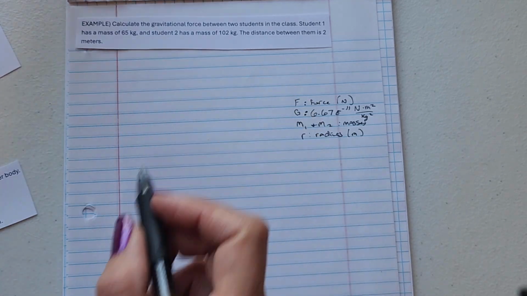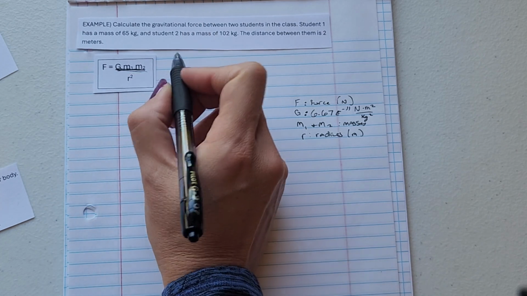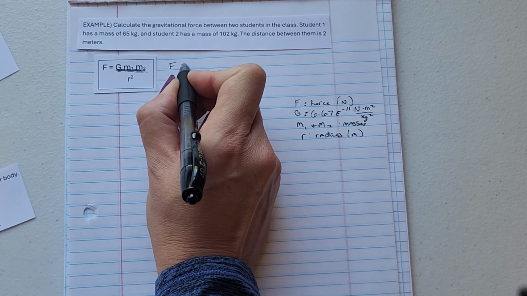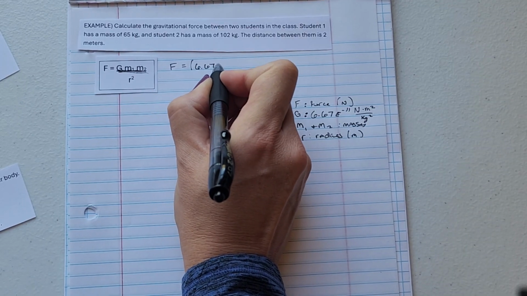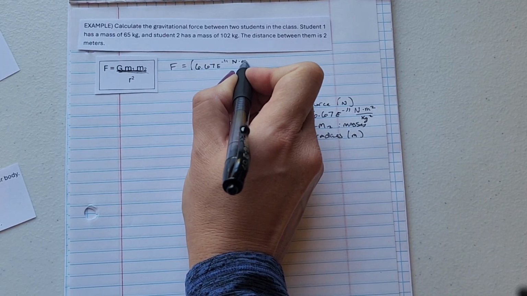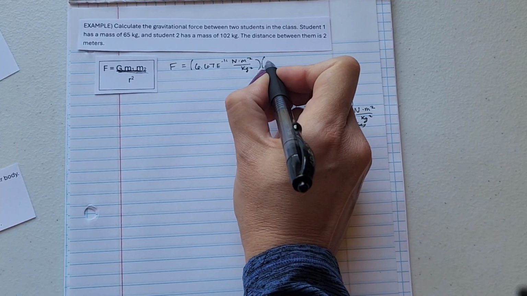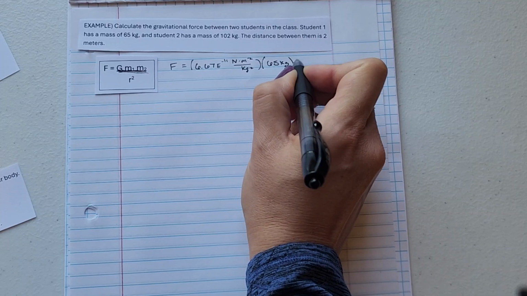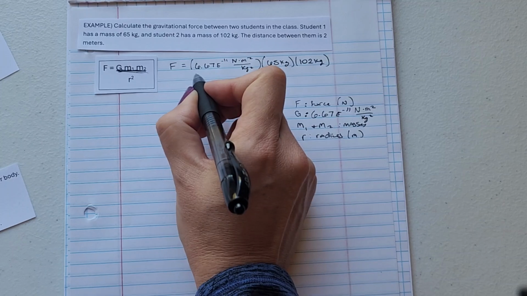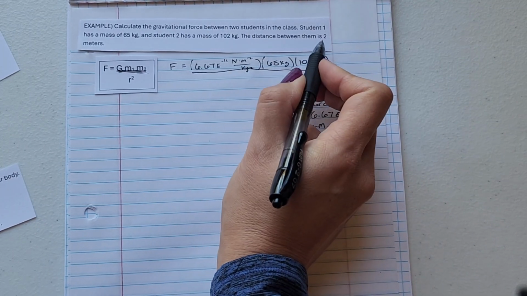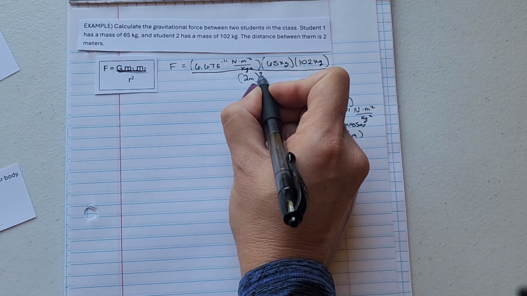So here we're going to take our formula and substitute. We have student 1 with a mass of 65 kilograms. First we'll put in G, 6.67 E negative 11 newton meter squared per kilogram squared. Mass 1 is 65 kilograms times mass 2, which is 102 kilograms. Now we're going to divide this by the distance between the two students squared. The distance between them is 2 meters. Now we square both the 2 and the m.